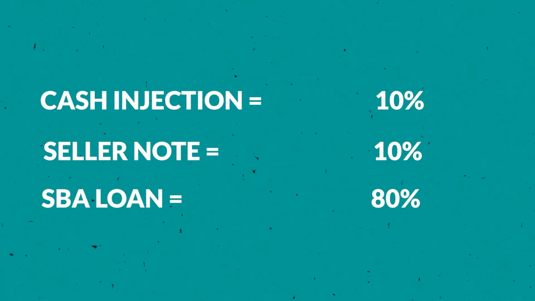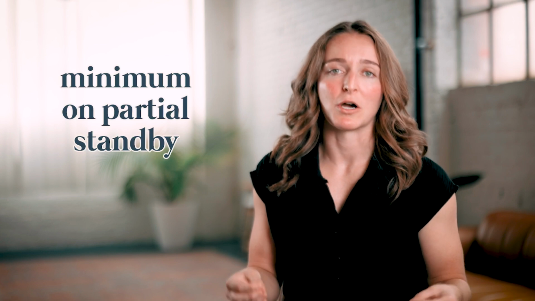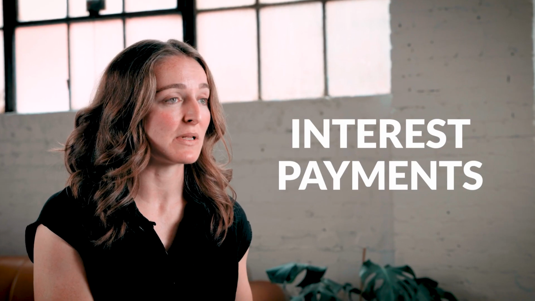Something that's important to understand is that there are different rules around how a seller note can be structured if it's being used towards the cash injection, as opposed to if it's not being used towards the cash injection. For example, if a seller note is being used towards the cash injection of an SBA loan, it has to be at minimum on partial standby, meaning at most you can only make interest payments for the first 2 years.